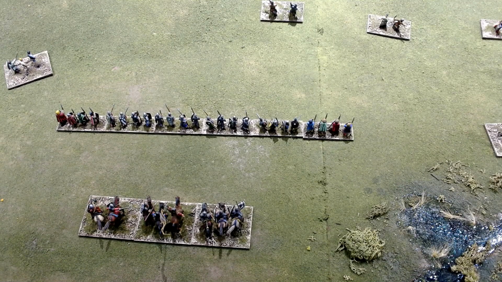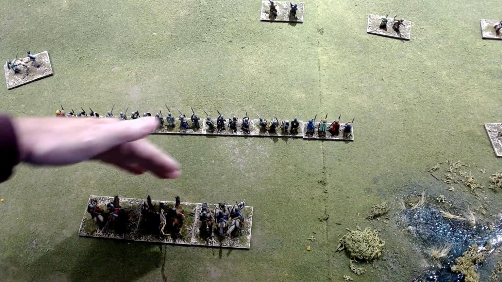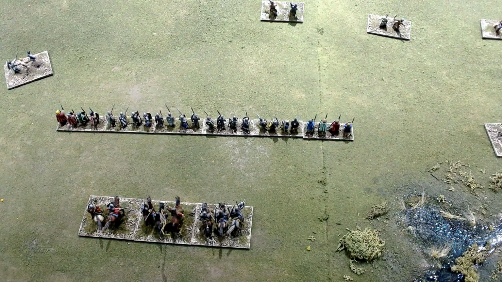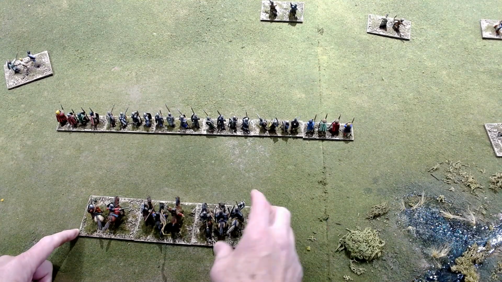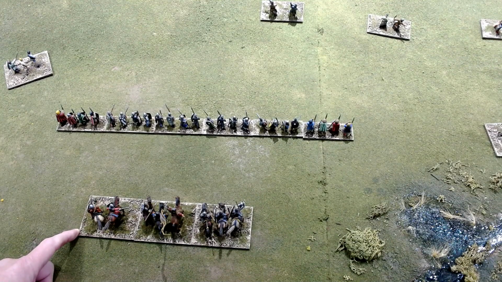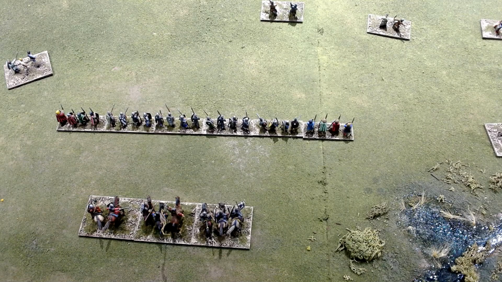So first of all, a real common situation in moving your figures on the table might be that you have these mounted units and somehow you want to get them in front of this close order foot, or you want to get around this close order foot. One of the ways to do that is you could simply move them individually for one command pip each in the direction that you want, but you can also form a column. A column is a group move. You can do it for one command pip as long as you follow the column requirements.